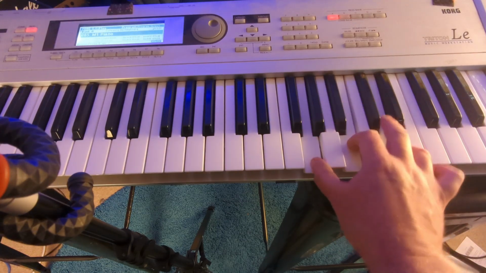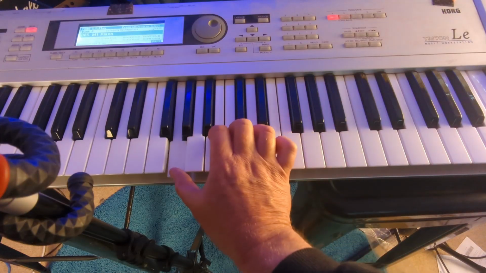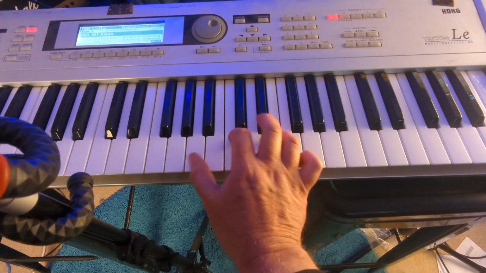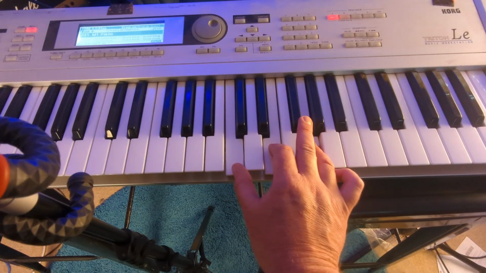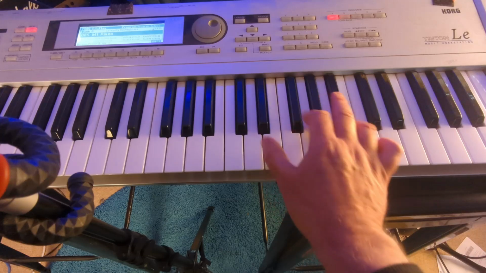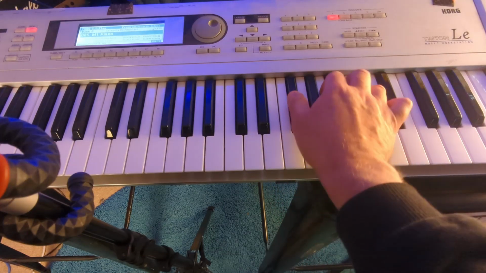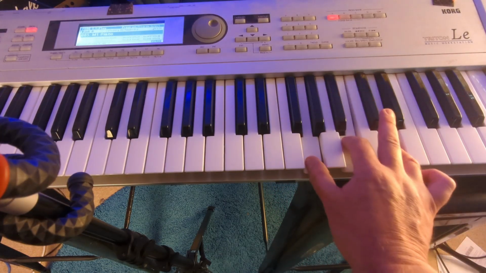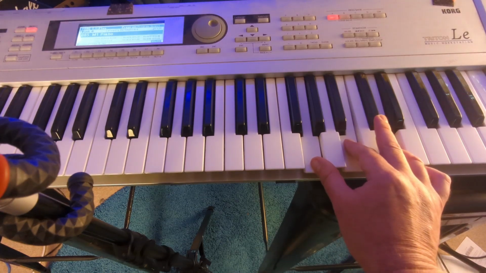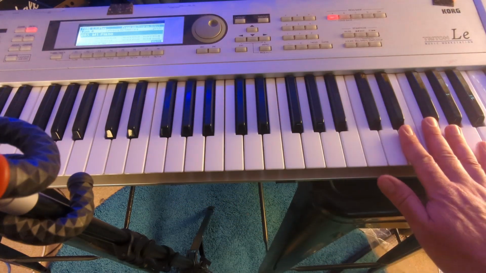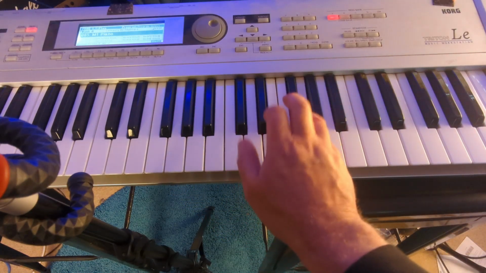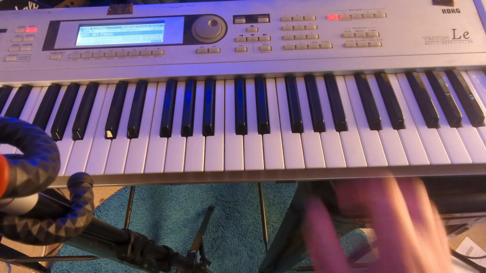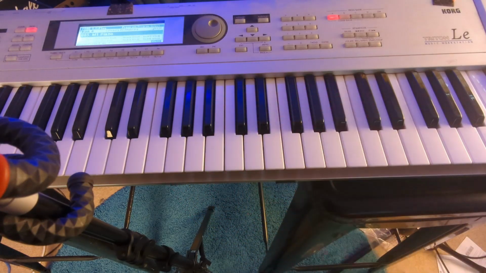Back to G. So now without all the skip steps: G, up to A, up to B, up to C, up to D, up to E, up to F sharp, up to G. Okay, hopefully you'll be able to visualize by looking at this that we have not changed the notes we're using. The only notes we use to create those chords are the major scale. We've just built a chord upon each note of that scale, keeping the notes within the scale.